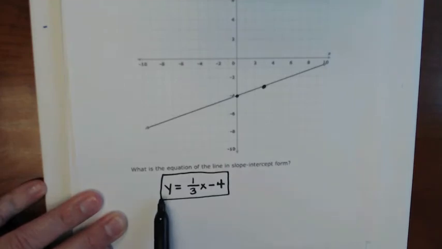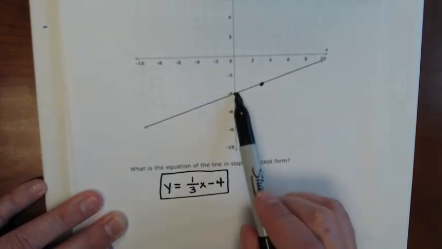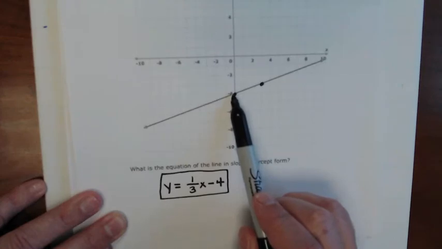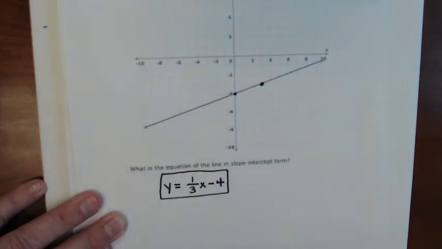Again, I start off by writing y is equal to. I figure out what the slope is. That's what I did. I wrote it down right there. I put an x beside the slope, and then I figure out what the y-intercept is, where this line runs into the y-axis, and it runs into it at -4.